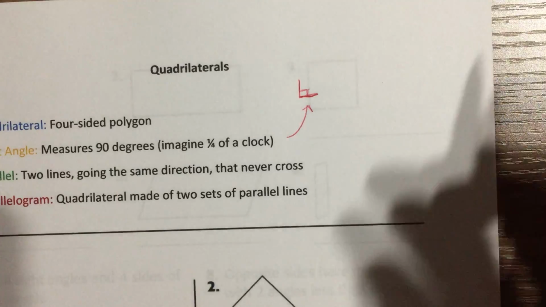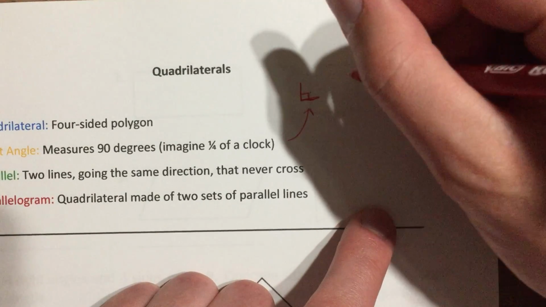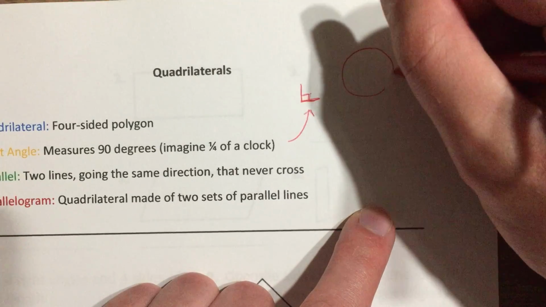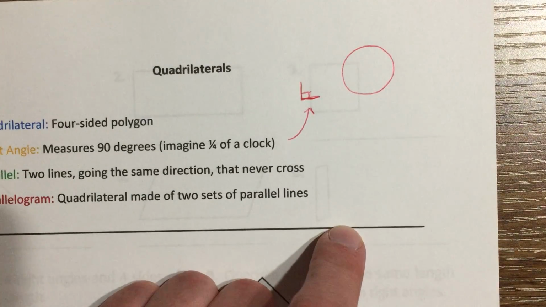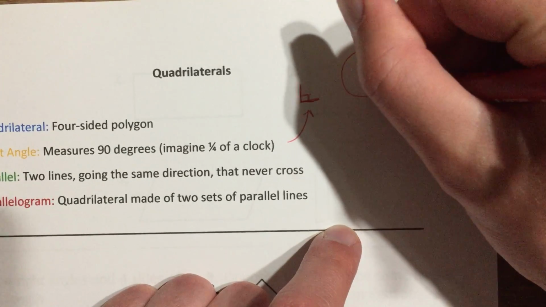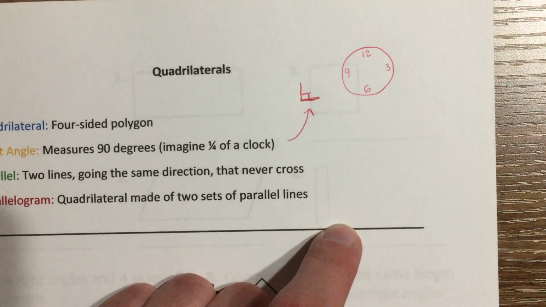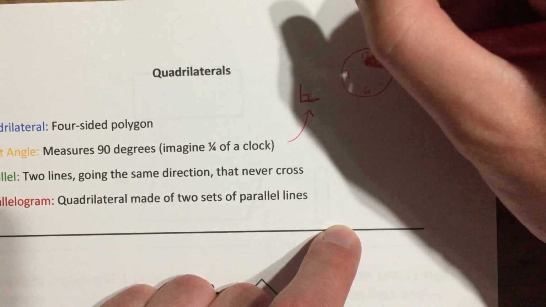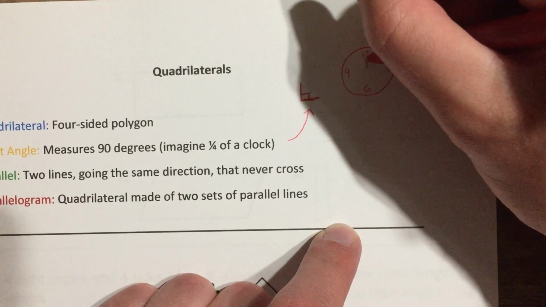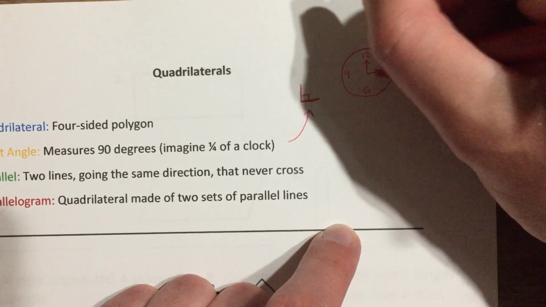But another way is to think about it as a clock. I'm going to draw a very bad clock here, but here we go. That's my best attempt at a circle. So imagine we've got a 12, a 6, a 3, and a 9. A right angle would be one of the hands pointing at the 12 and one of the hands pointing at the 3.